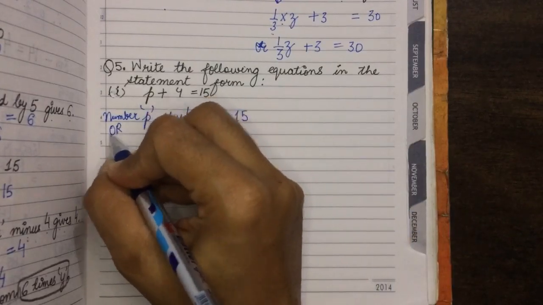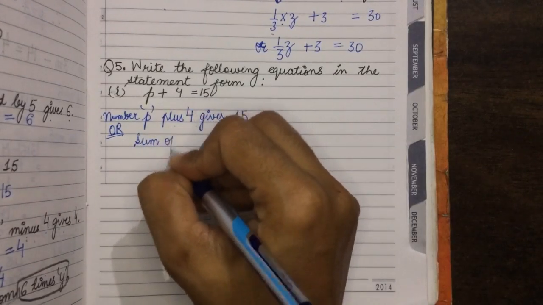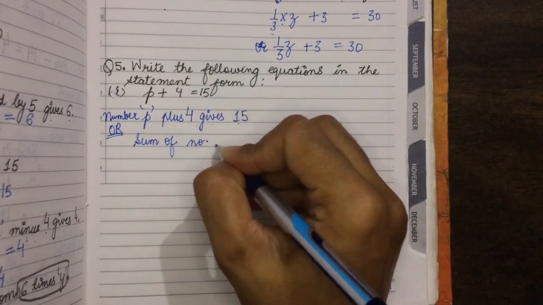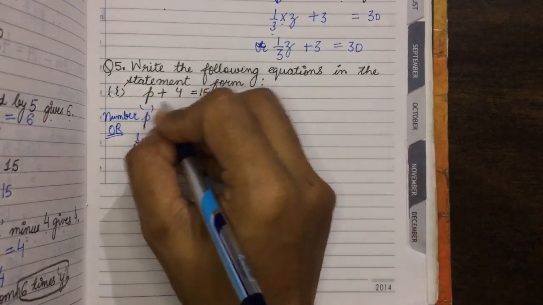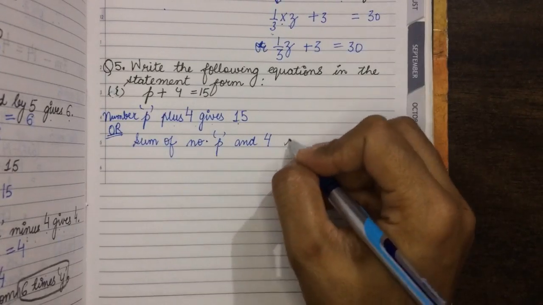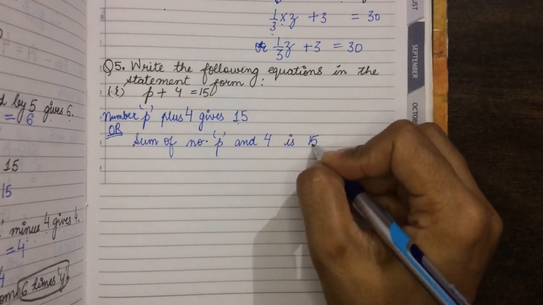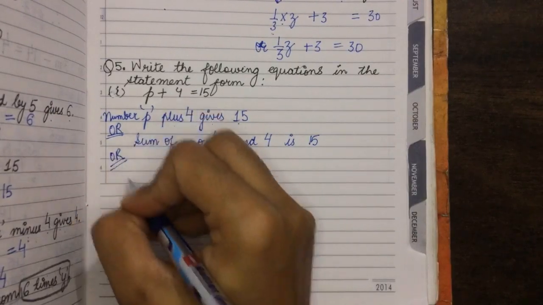Or how could you write it down? Sum of the number p and 4, because these two have been added. This means we have written sum of these two. And the answer is 15. Now there is another way you could write this down.